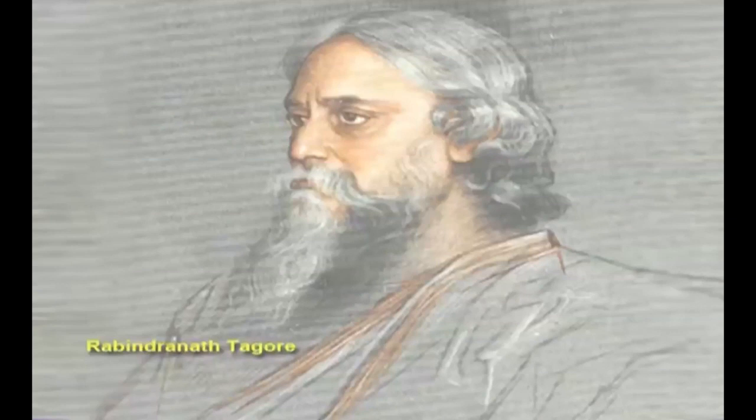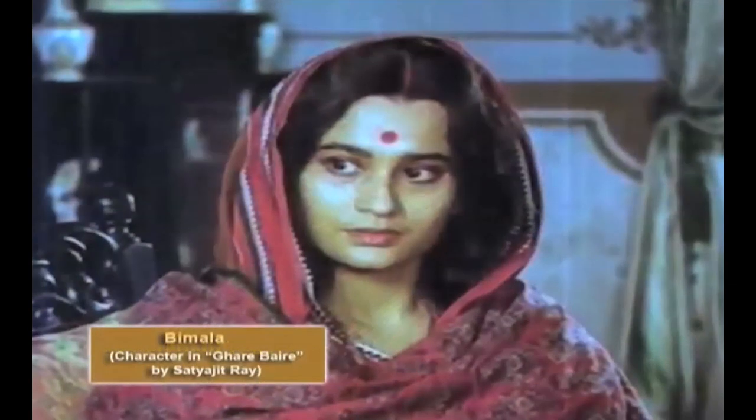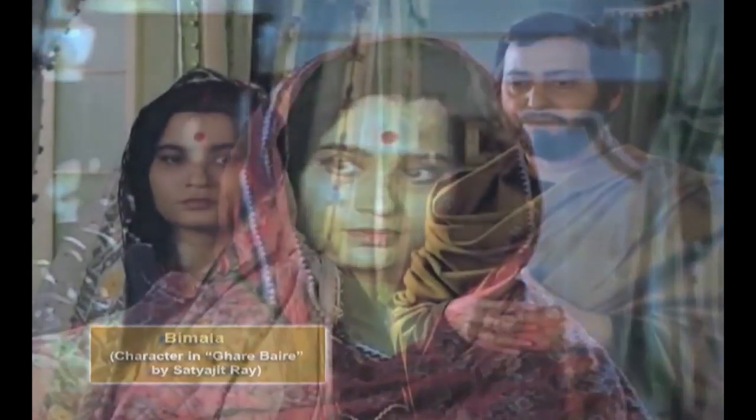Tagore has drawn no flat character in his heroine Bimala. She is a round character that changes with the transition of events and situations. That change in Bimala occurred with the arrival of Sandeep, Nikhil's friend, in the wake of the Swadeshi movement. He appeared to her as a hero of the Swadeshi movement.